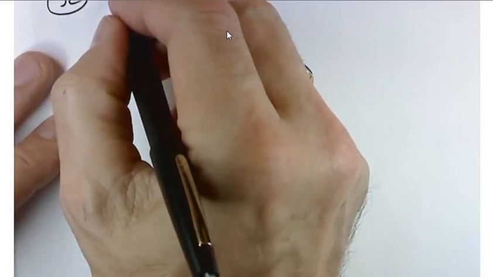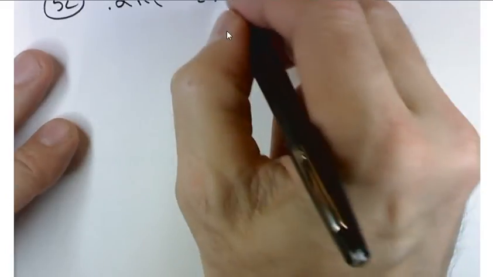So this time we're working with the ln. ln of x minus 1/2 plus the ln of 2 equals 2 ln of x.